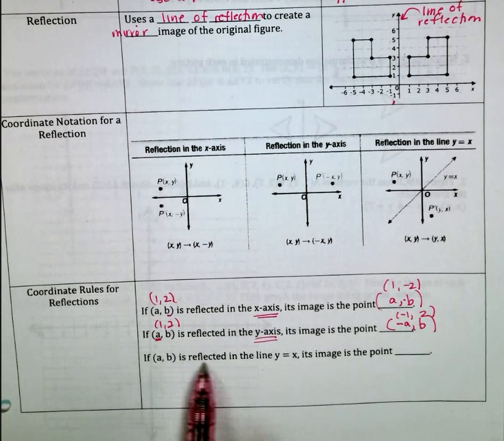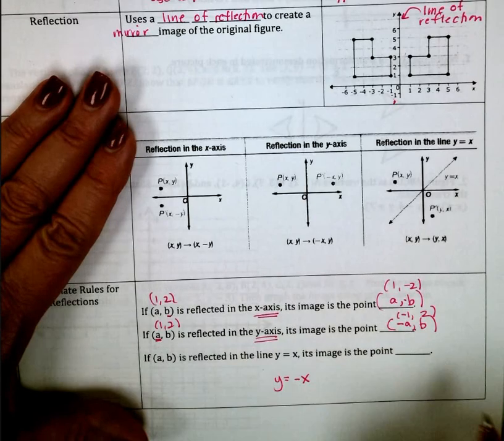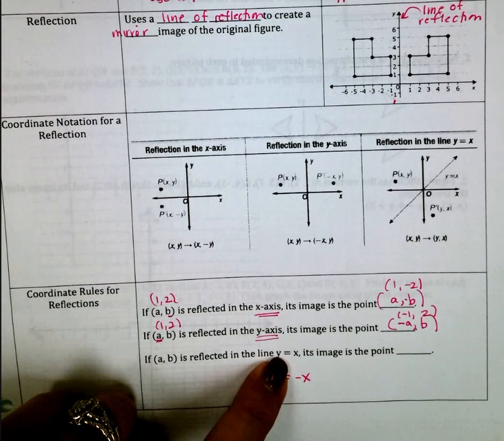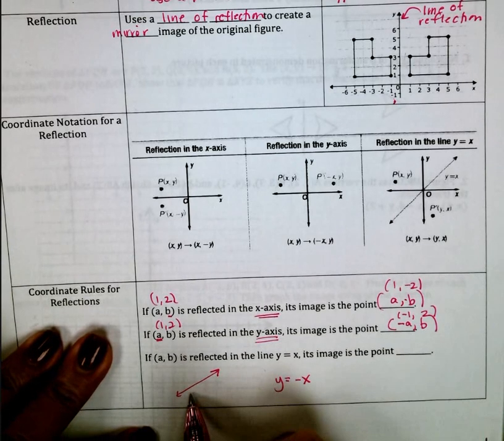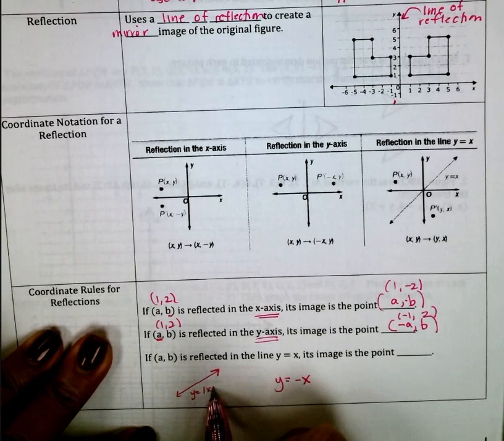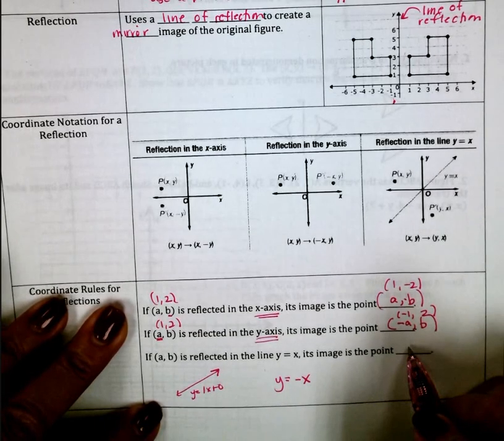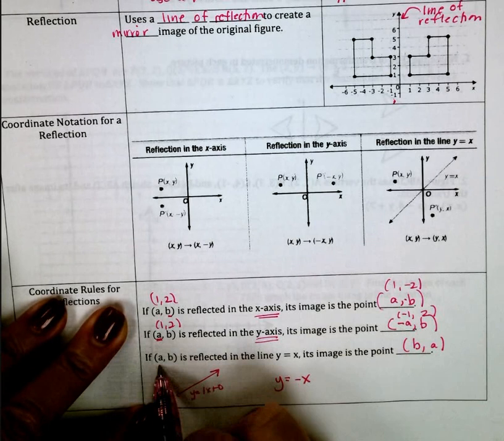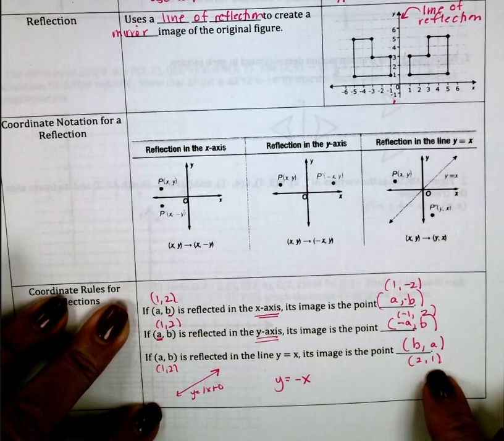This is the one that gets weird, and the other one, y equals negative x, which should be on here as well. When I have (a, b) and it's reflected across this diagonal, these are perfect y equals mx plus b, so y equals 1x plus 0. That's the line y equals x. So when we're talking about this reflection, what happens is my x and y just switch. So again, if it's 1, 2, it now becomes 2, 1. That's my reflected point.